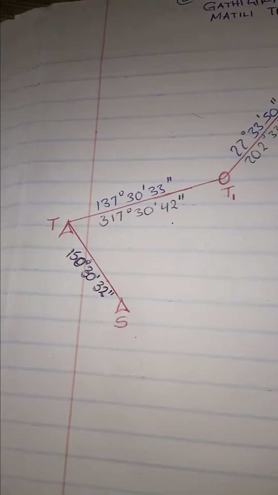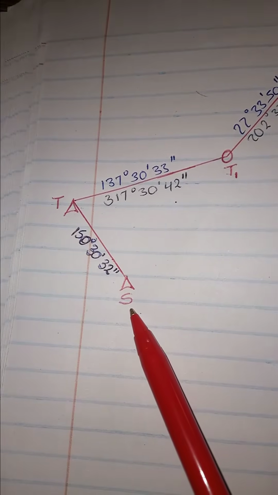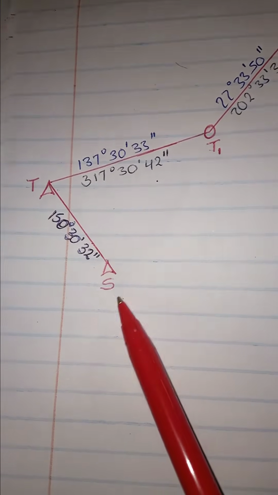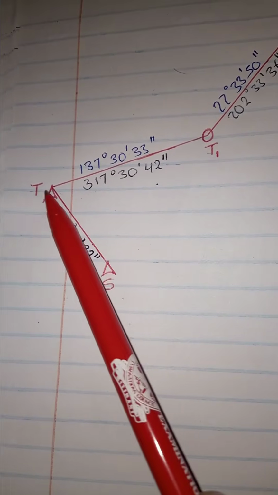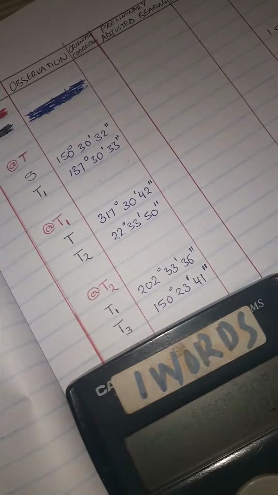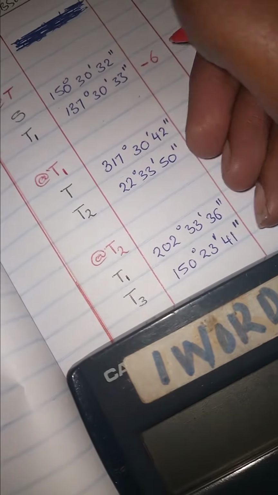But in our case, you can observe we have only one station from T to S. So the correction that was to be applied only came from one station, and this is the value that I'm going to apply to the next station.